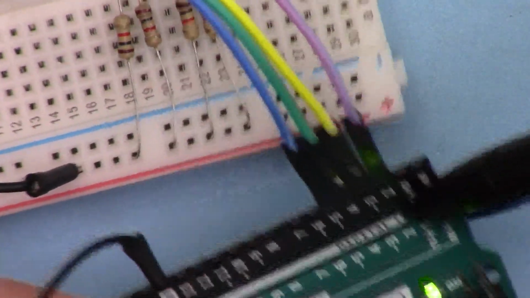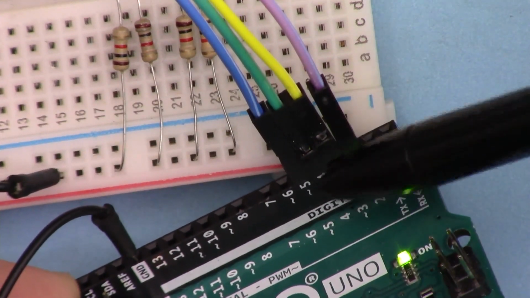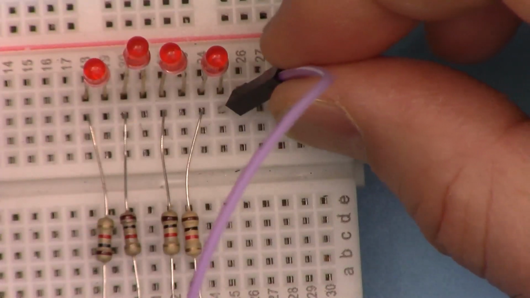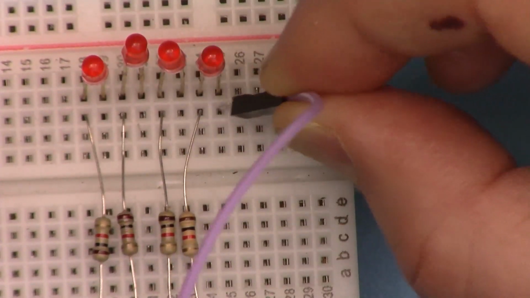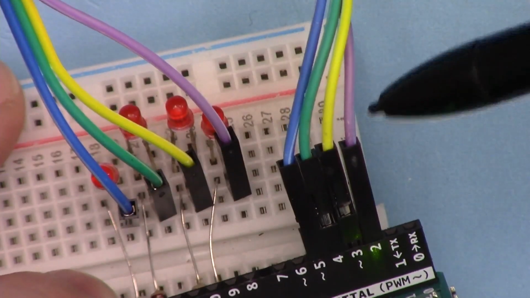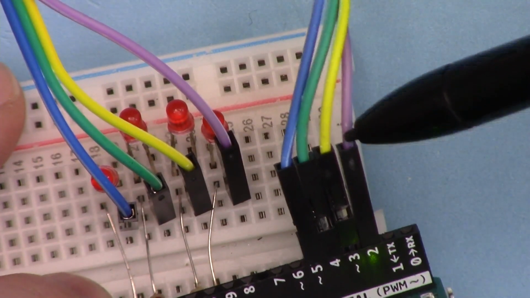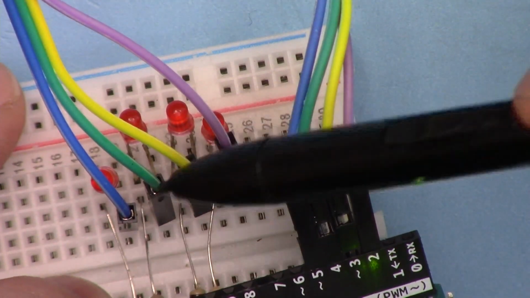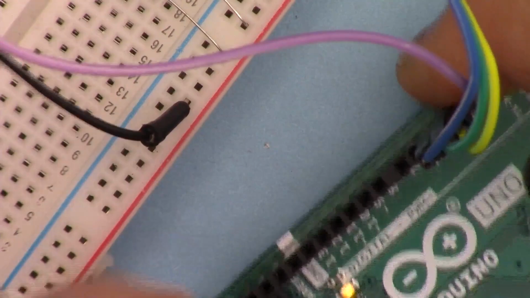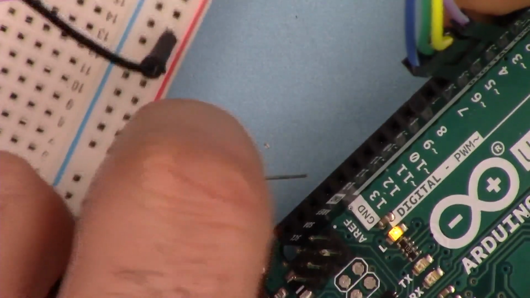From my Arduino, from pin 2 to 5, I've taken these 4 wires and connected them. That is pin 2, this wire. Wires have been connected from this side: pink, yellow, green, blue, pink, yellow, green, blue. And the ground is connected to this ground of the Arduino.